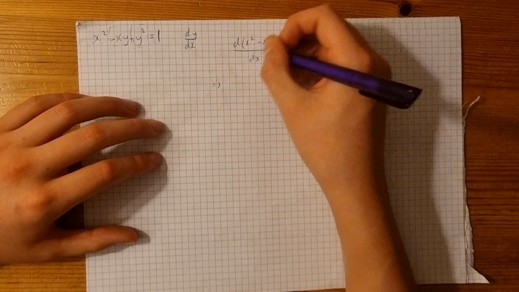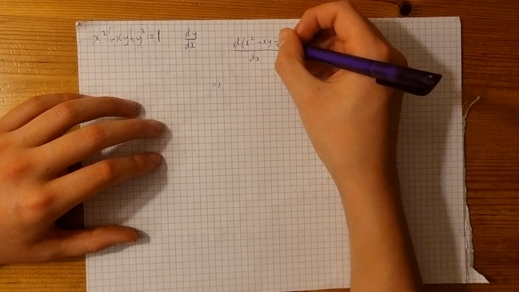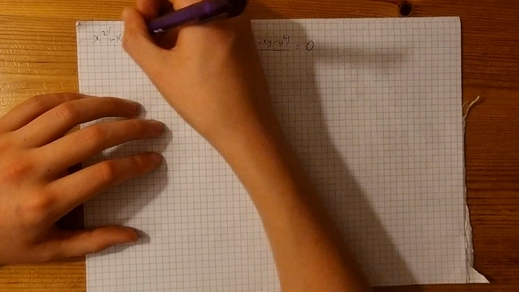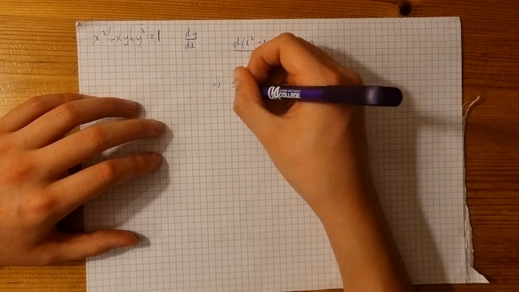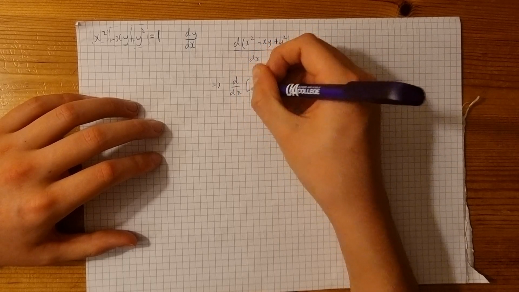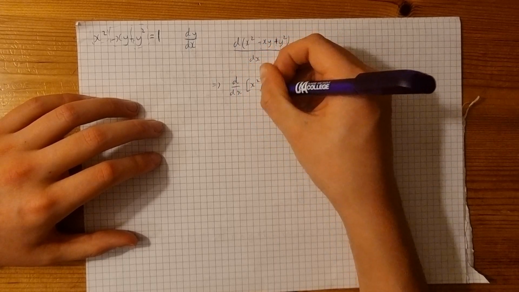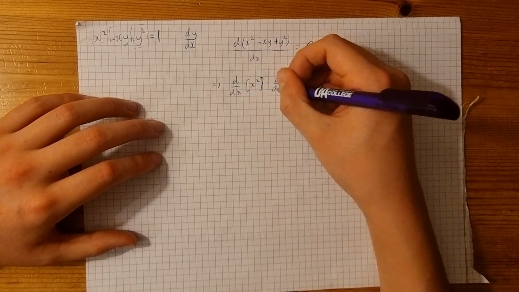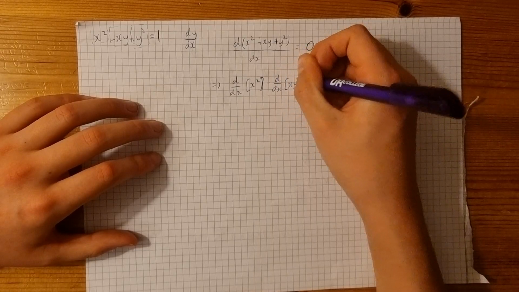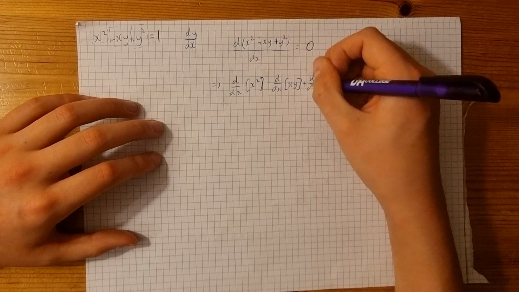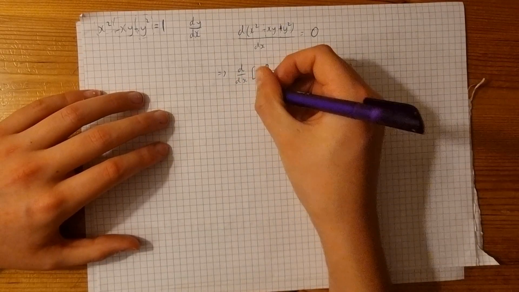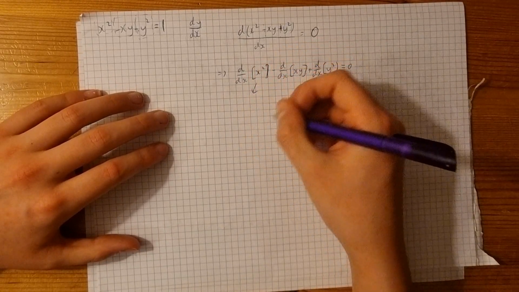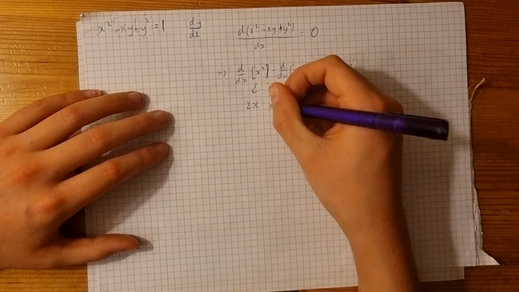And we can separate it by where the subtractions are. In fact, sorry, that's meant to be a plus. So that's equal to d over dx of x squared minus d over dx of xy plus d over dx of y squared, and that's equal to 0. So let's break it down chunk by chunk. D over dx of x squared is just 2x, right? That's just the power rule.